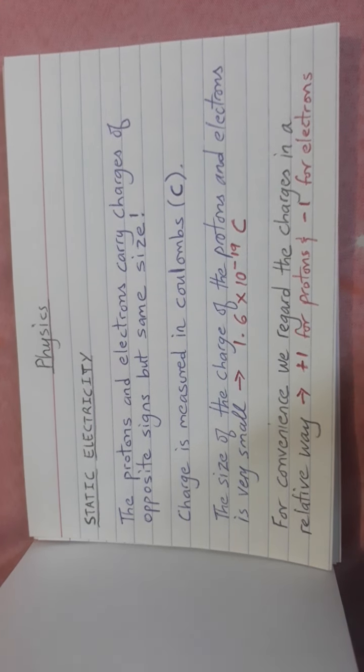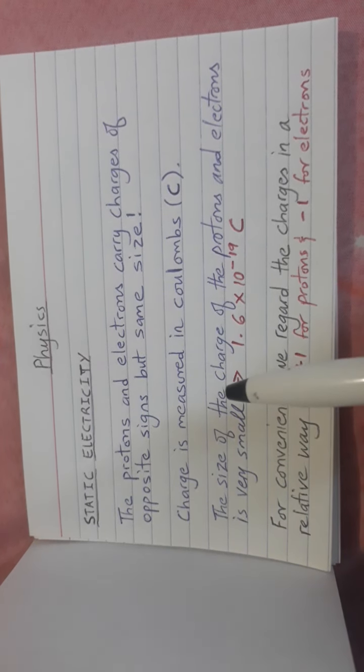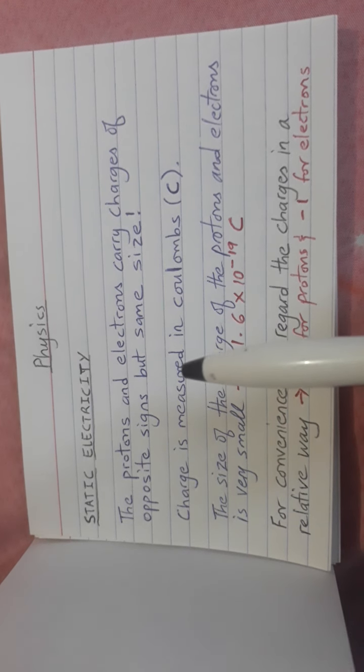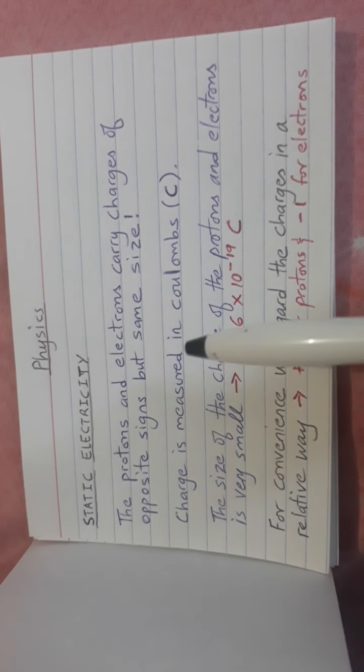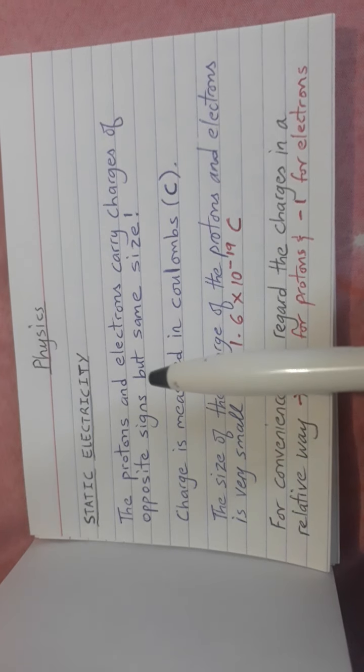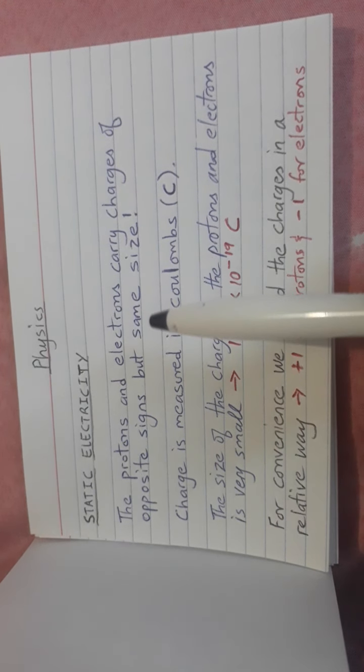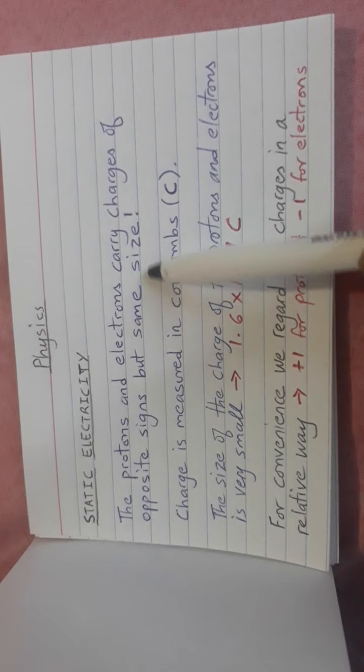Now, the protons and the electrons have opposite signs in terms of their charge. One is positive and one is negative. However, these charges are of the same size.